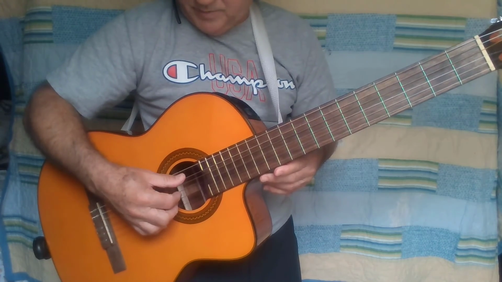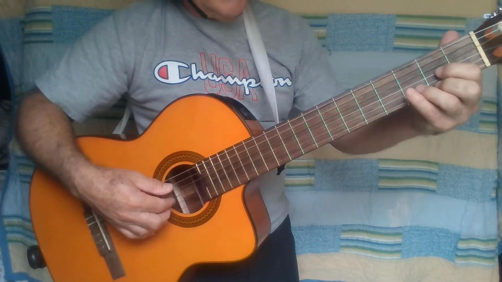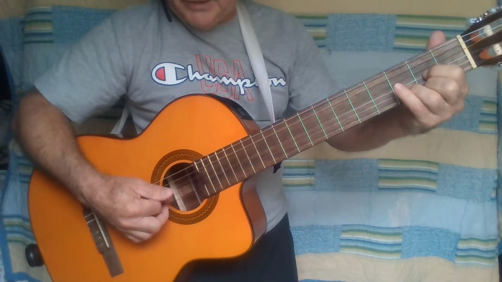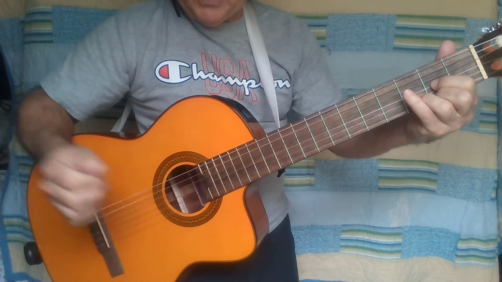And this one's going to be played where you're going to play the bass. In the case of re, when you put here, you're going to play this one. Or you can pull together.